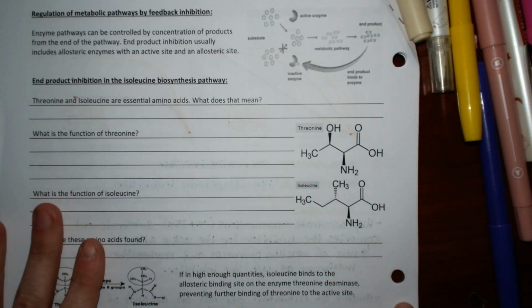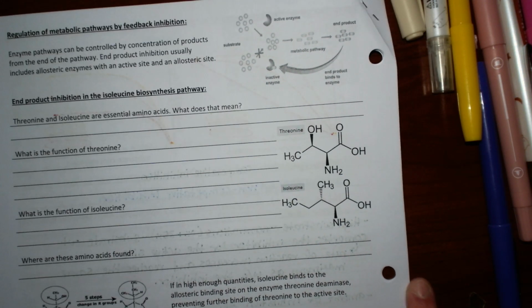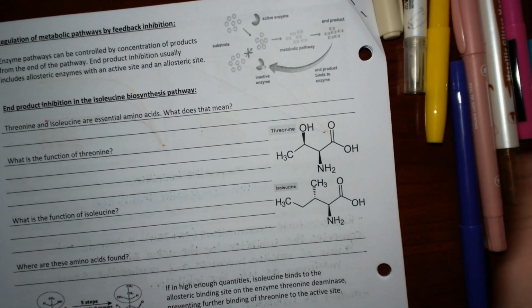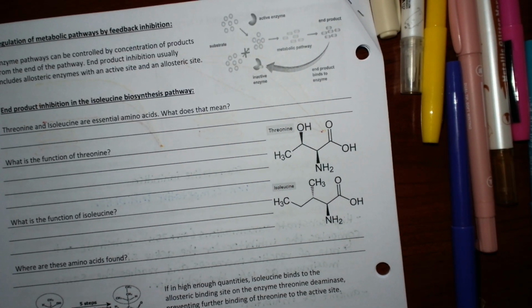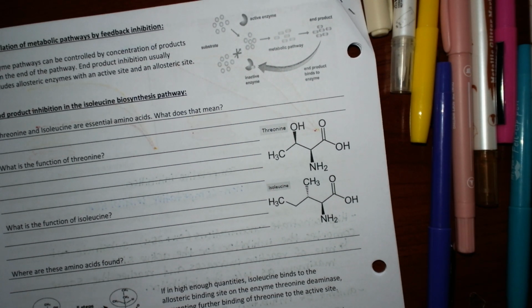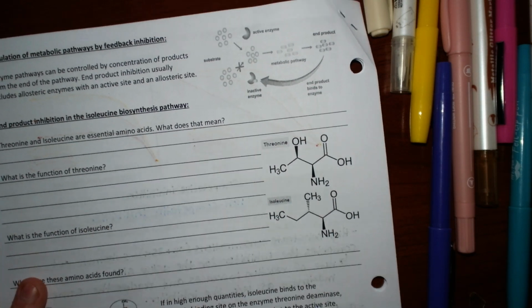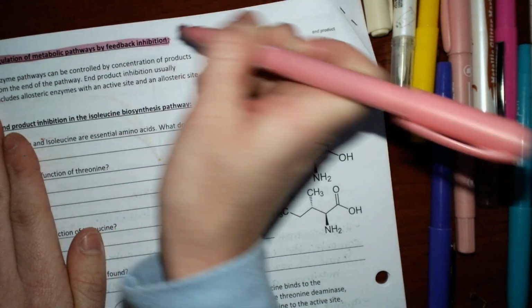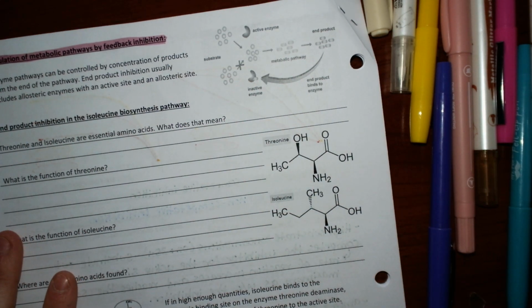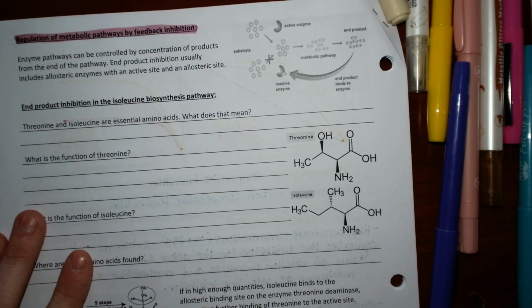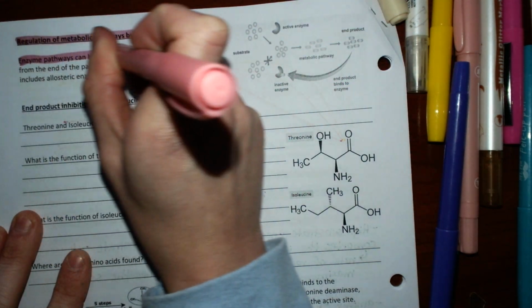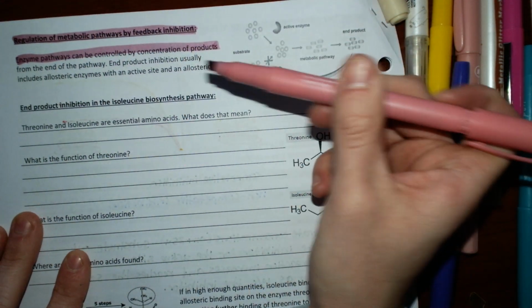So our last page is about end product inhibition. So regulation of metabolic pathways by feedback inhibition, or end product inhibition. And so enzyme pathways can be controlled by the concentration of products from the end of a pathway.